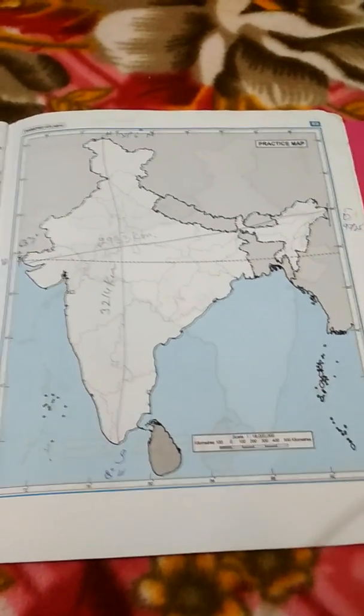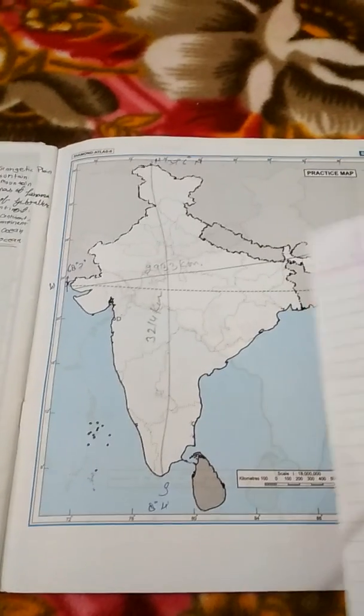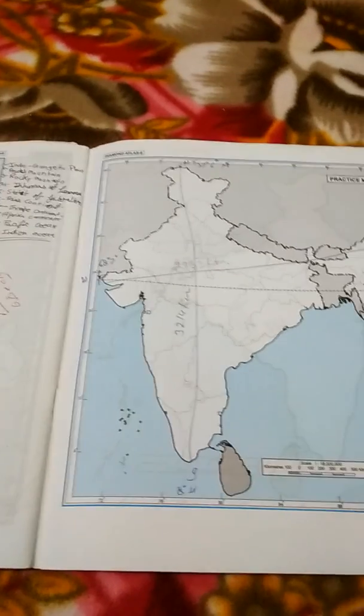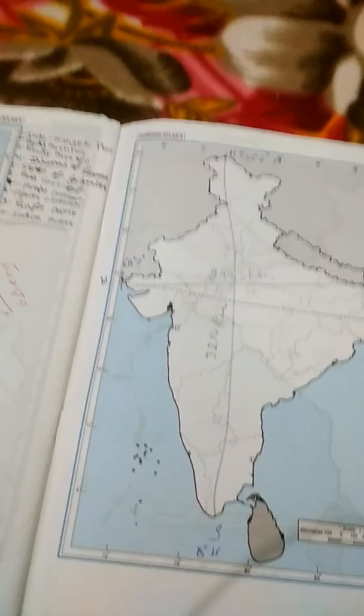Largest country is Russia. After that, Canada, then USA. After USA, China, Brazil, Australia, then India. Some of the countries are bigger than India in size.